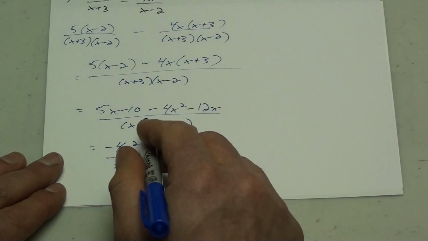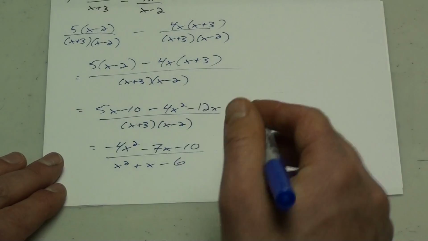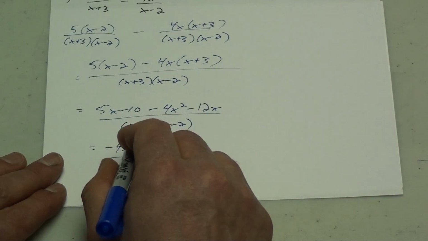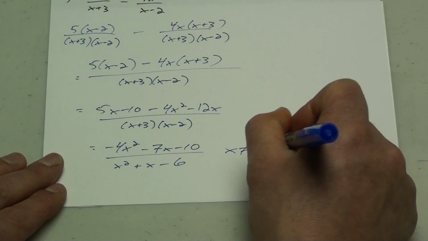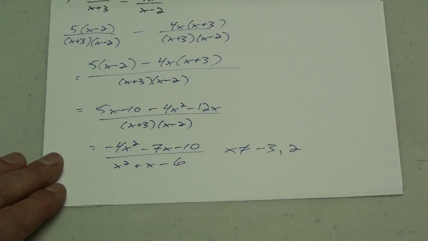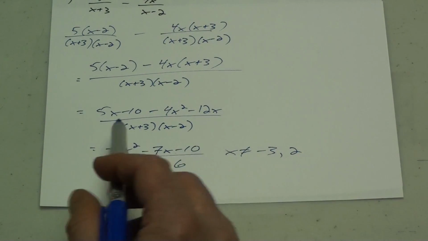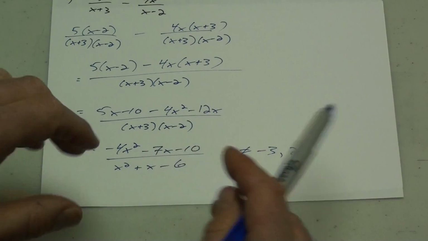In this case, look at your denominator. Anything that will make your denominator go to 0 needs to be restricted. So I'll have x plus 3. That will mean x cannot equal negative 3. And my x minus 2 means x will not equal positive 2. So make sure you state your restrictions at some point at the very end. Look back at the factored form to help you out.